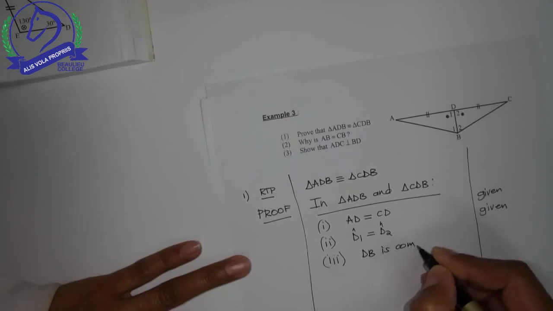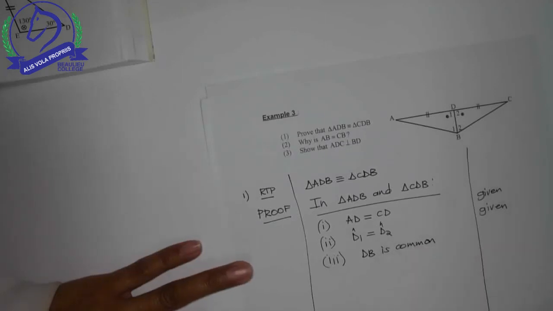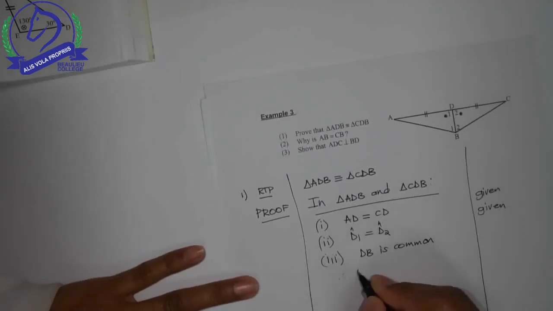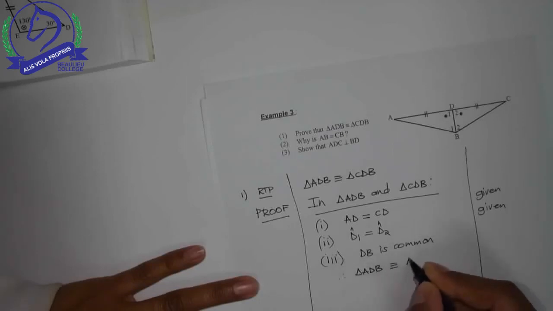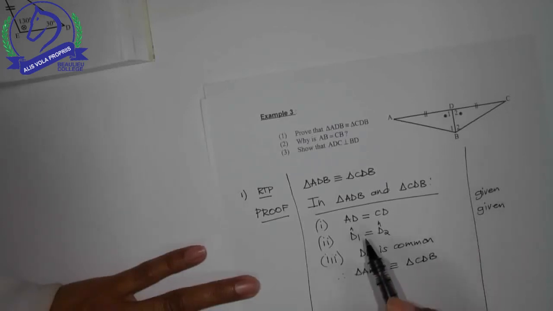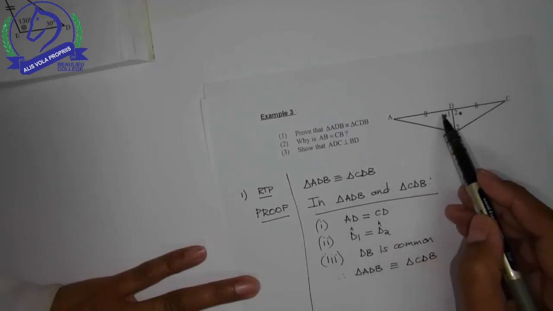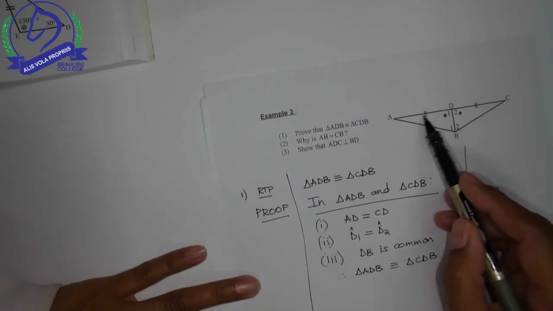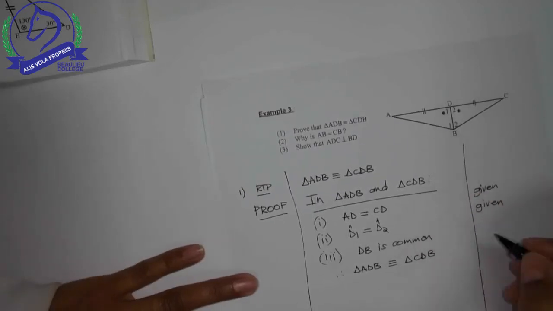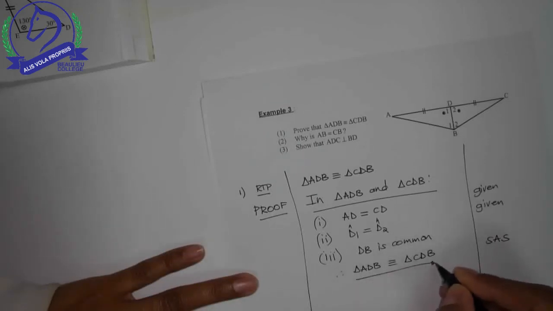Or you can say DB is equal to DB, common. Therefore, triangle ADB is congruent to triangle CDB. And that is because of side, included angle, side. You can see the angle is between the 2 sides, so it is applicable here, SAS. So that answers question 1.